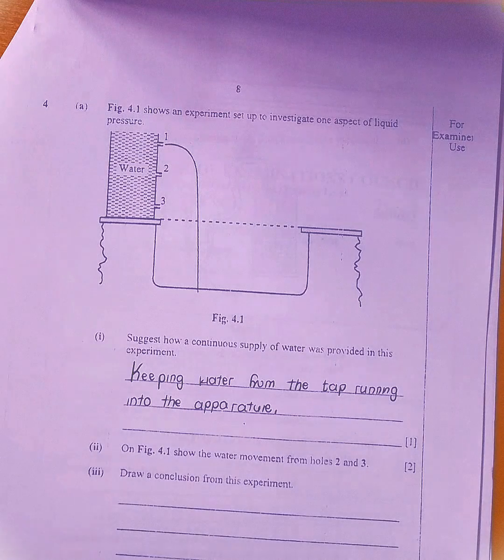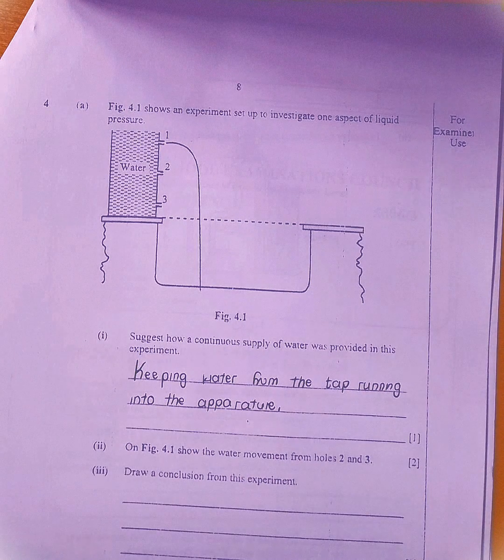Let me repeat to explain again. Continuous supply of water was provided in this experiment by keeping water from the tap running into the apparatus. On Fig 4.1, show the water movement from holes 2 and 3. They have demonstrated the water movement from hole 1. So we are supposed to show the water movement from hole 2 and hole 3.